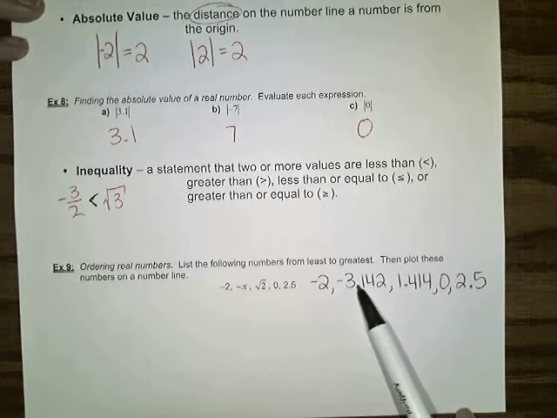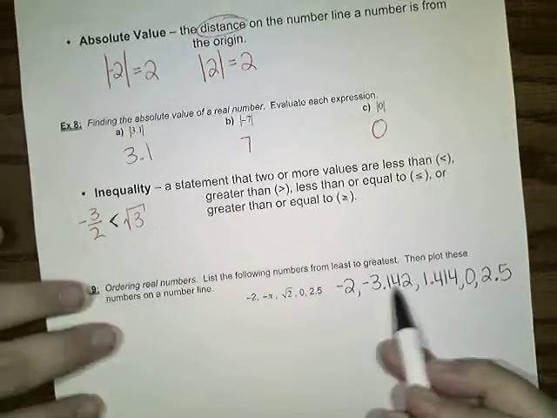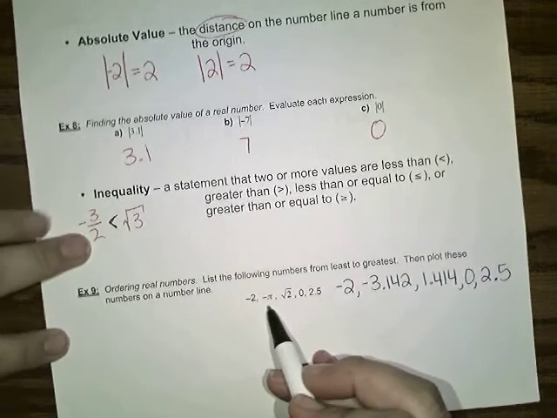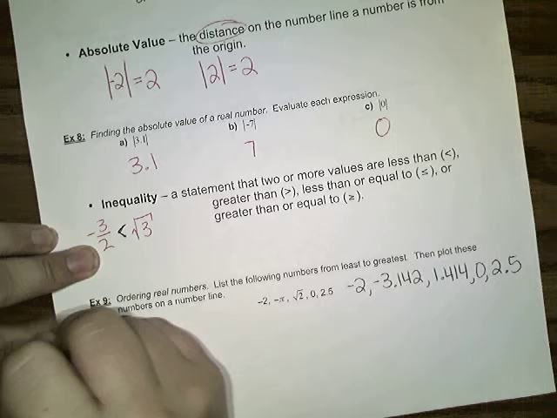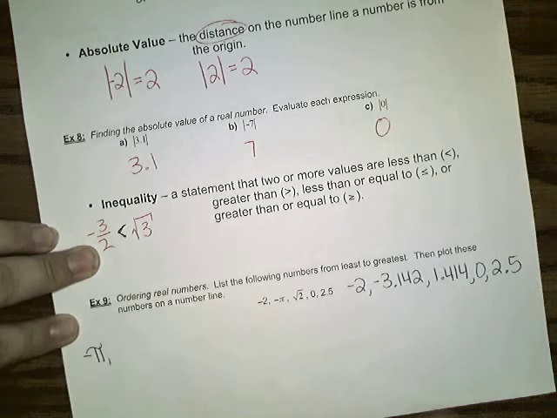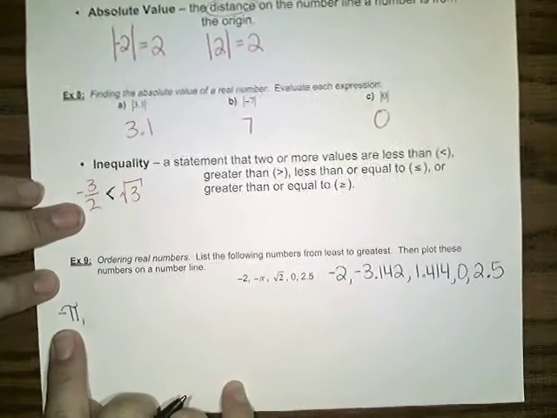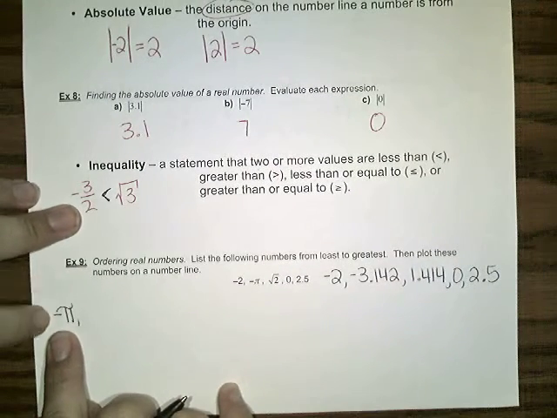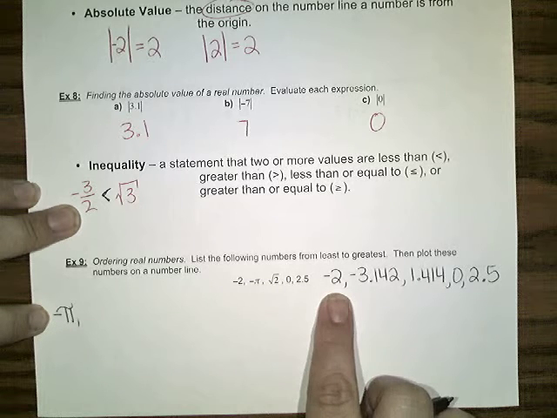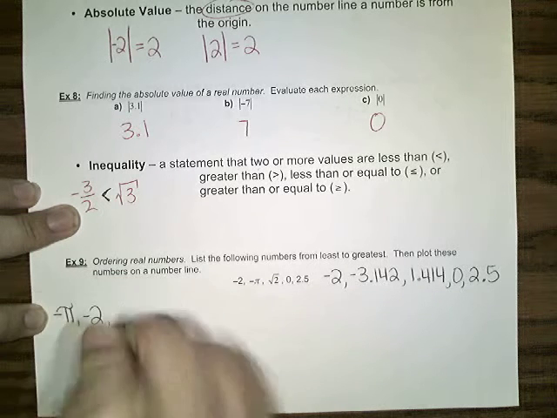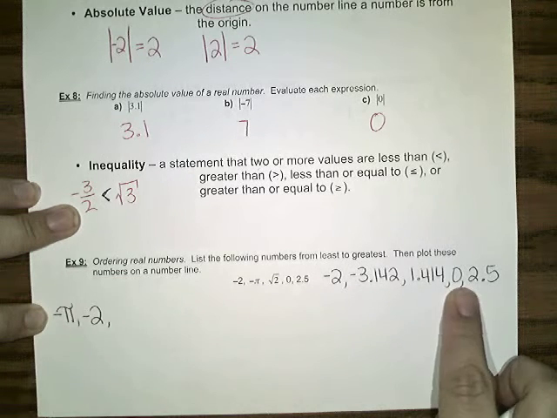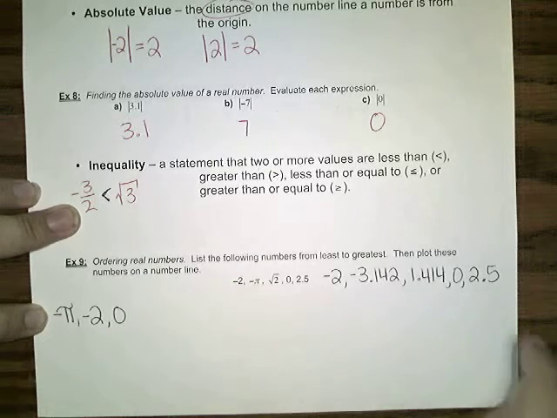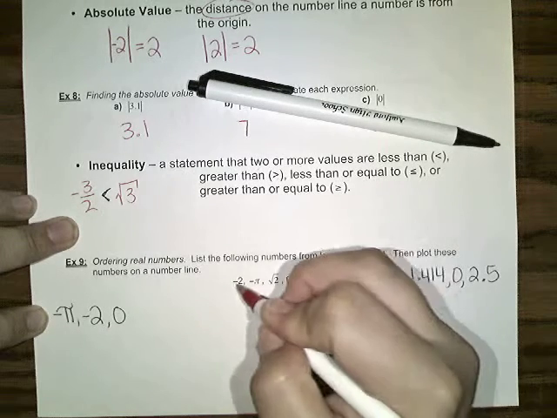And that's the only negative number from there on, so we know that -3.14, or -pi, is going to be the smallest. Then the only other negative number is -2, so that's going to be next, followed by the gatekeeper, 0, or the origin.